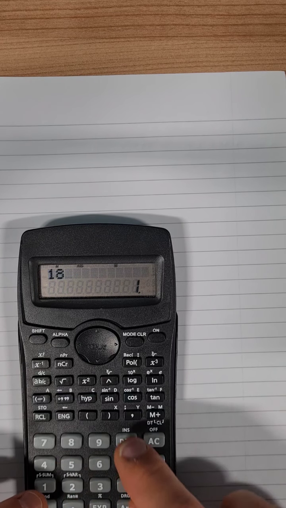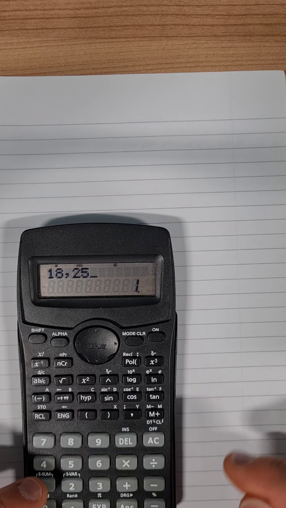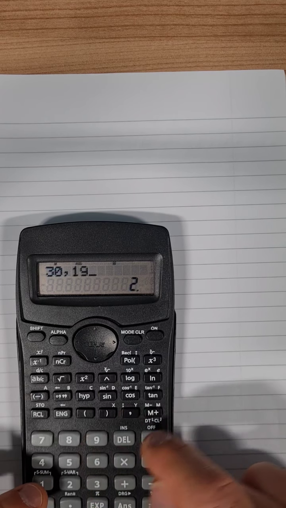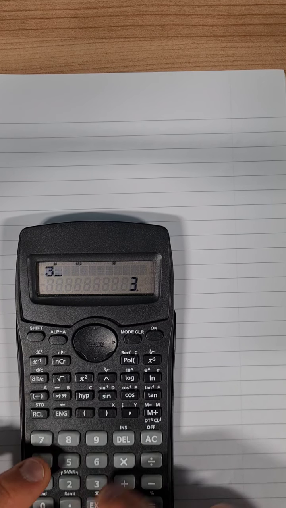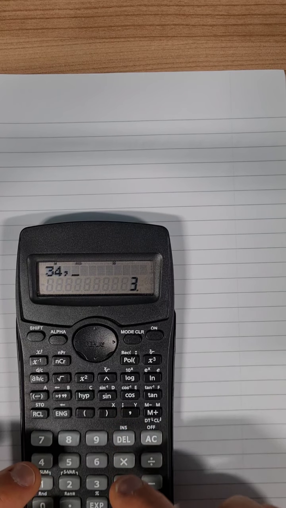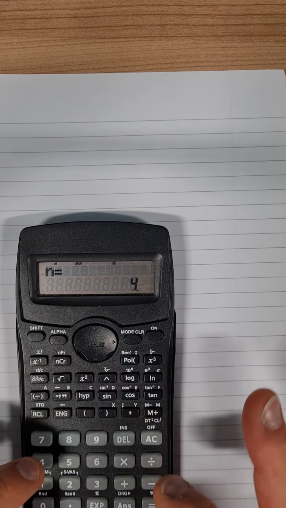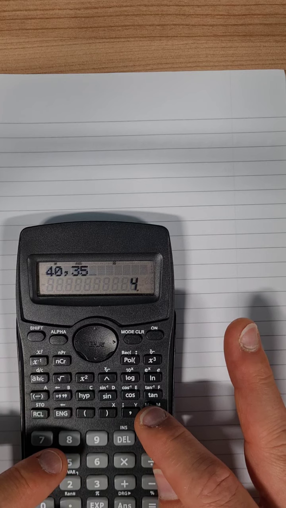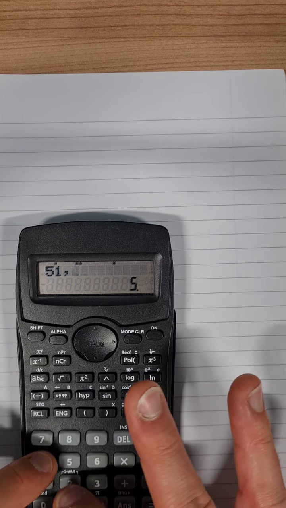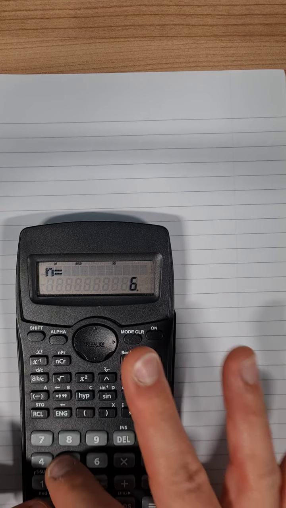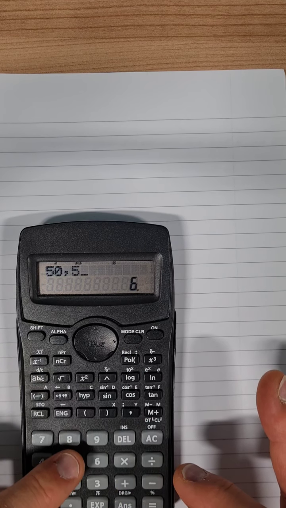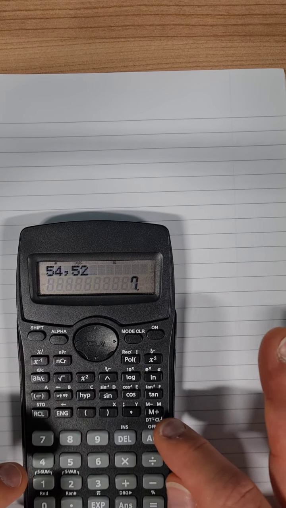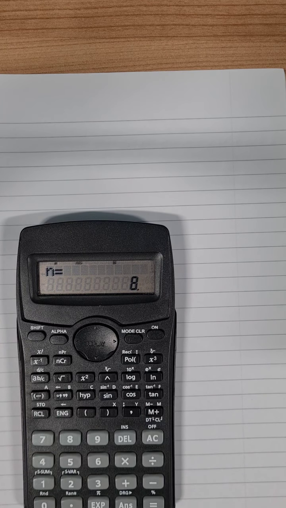Now we need to just go through and put in the remainder of our coordinates and press the M+ afterwards. So that is what I'm going to do. So I've now put in all 8 coordinates.